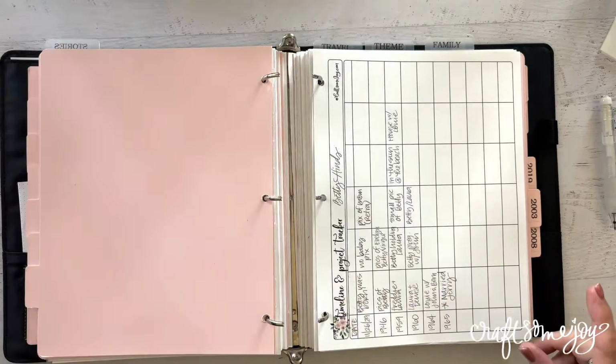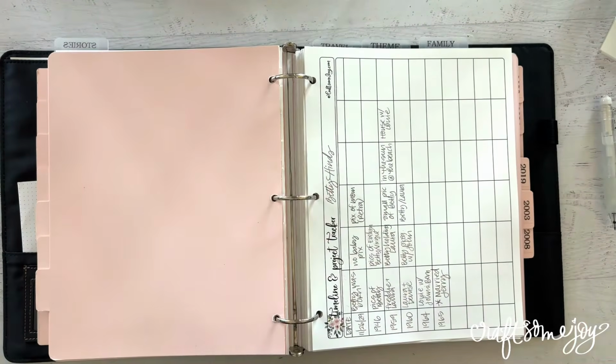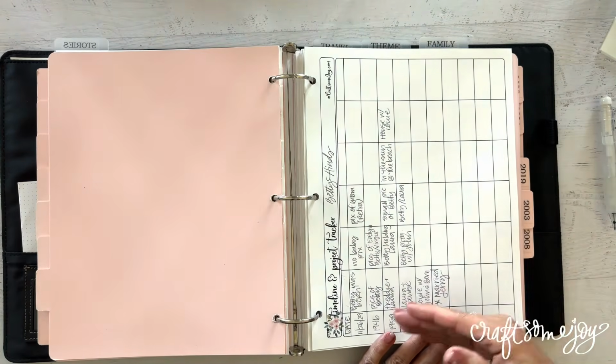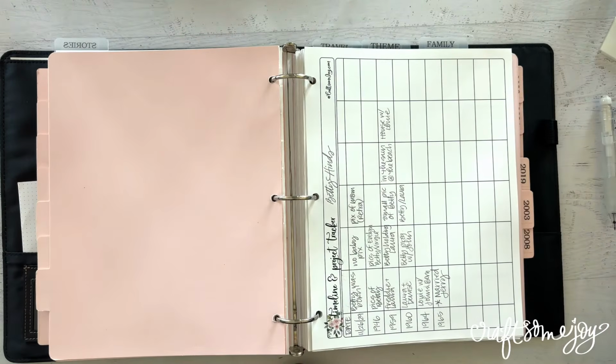I will show you how to use it that way as well. And that was, again, kind of an aha moment for me when I first did the tracker, to see everything kind of at a glance.